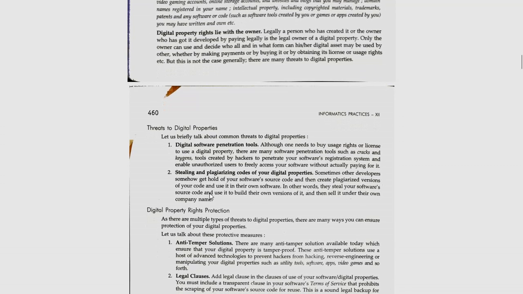So the first thing is digital software penetration tools. These are cracks, or you can say they are meant for hackers. They use these software penetration tools to get access to your particular account. You must have heard about different software tools which help in cracking paid software or paid licenses. So although one needs to buy rights or a license to use a digital property, there are many software penetration tools such as cracks and keygens created by hackers to penetrate your software's registration system and enable unauthorized users to freely access your software without actually paying for it.